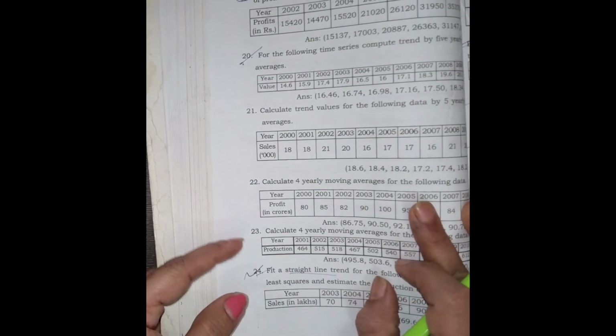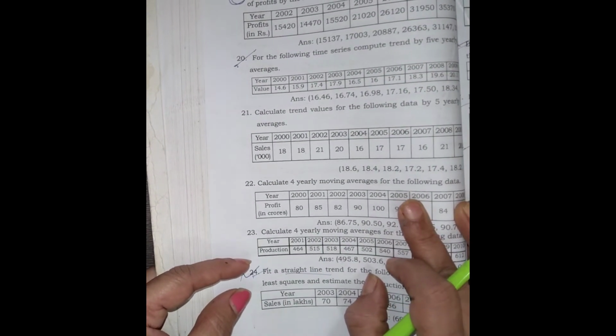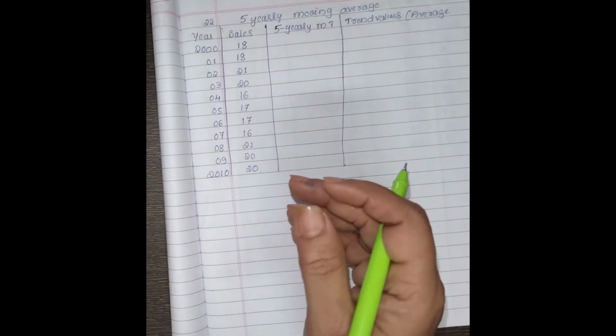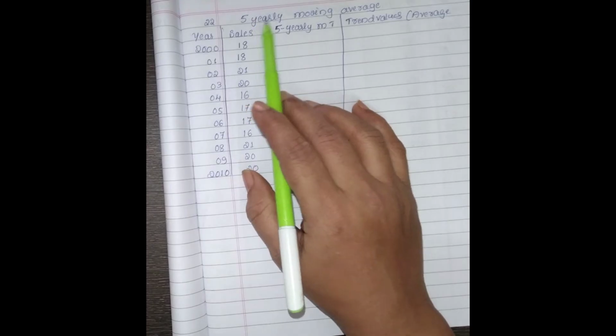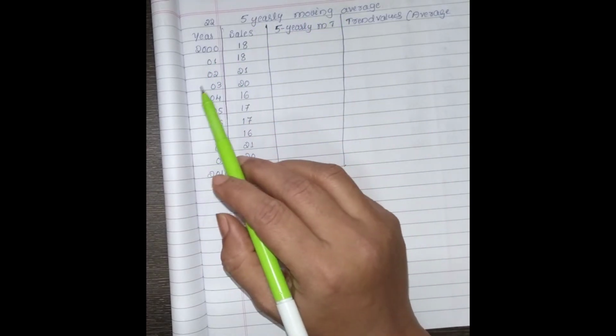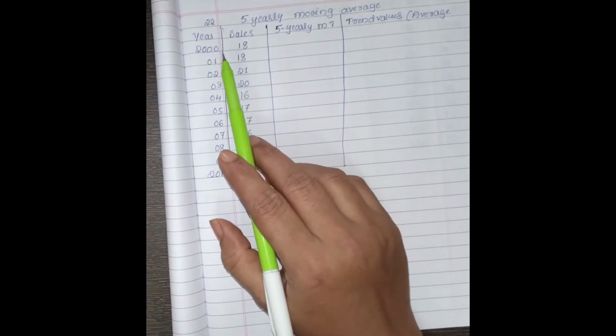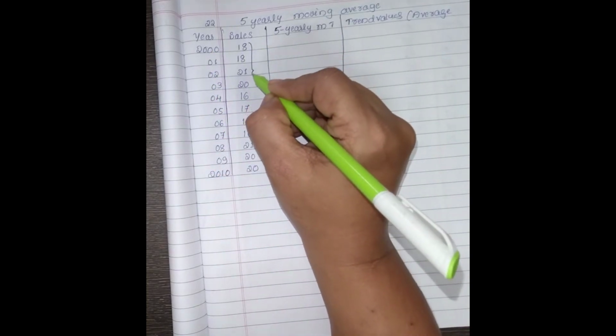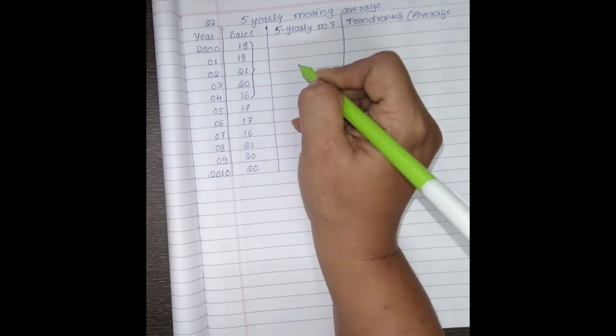Sum number 21. 5 yearly moving averages means the same as what we calculated in the previous sum, but you have to take 5 values, go on adding, and write it in the middle side.